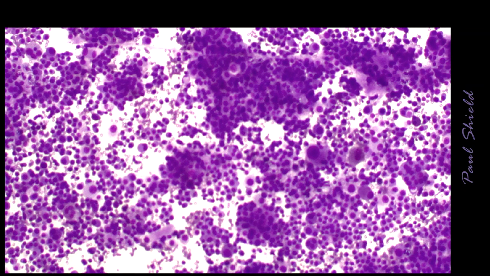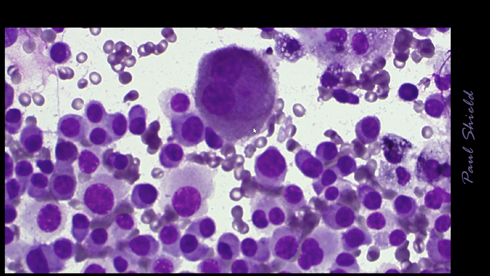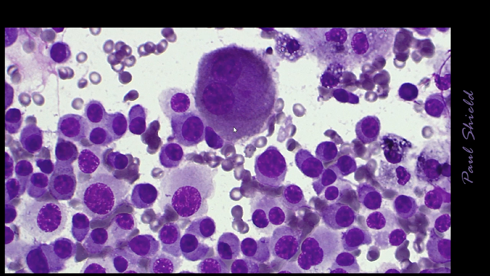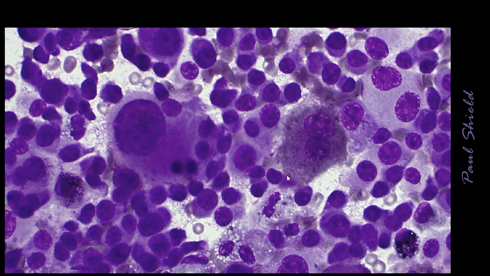Even at this power I can see some really large nuclei, I think. So I'm suspecting this is not just a reactive mesothelial presentation of cells. High power, really I can see here a binucleate cell that's got a kind of interesting cytoplasm that seems to be slightly pigmented, eccentric plasmacytoid cells, and some quite large nuclei. So there's significant anisokaryosis here.